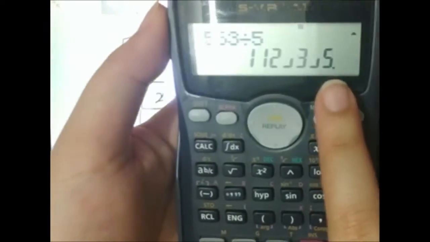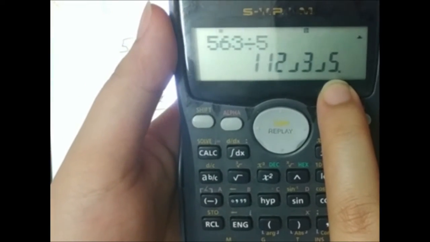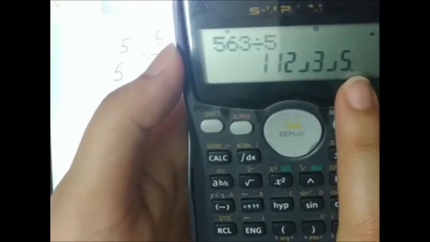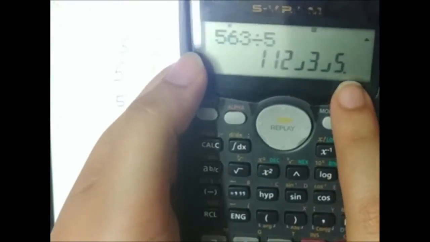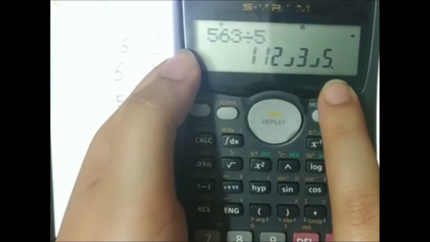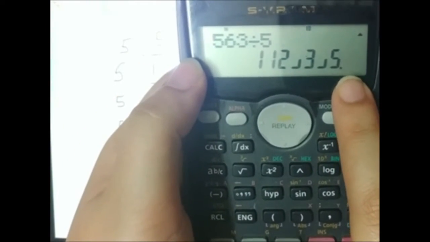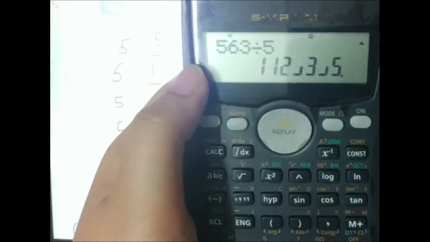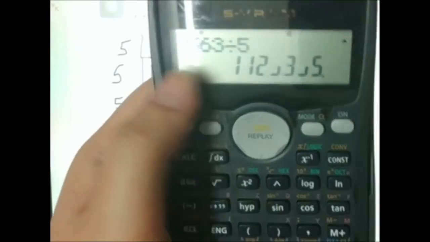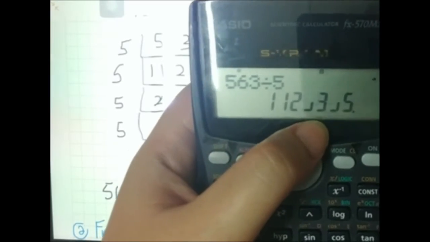So here's the thing. This number has to be the same as our base. I'll show you why later, why you have to be careful with your denominator. Because if your denominator is different, then you have to manipulate it to get the same number as the base. Okay, so 112 is the number, and the remainder is 3. It is in the middle here.